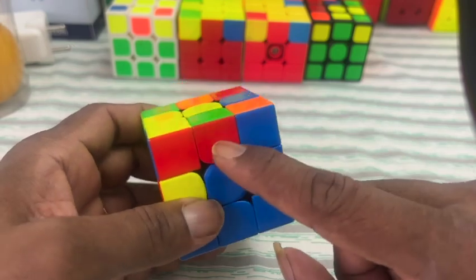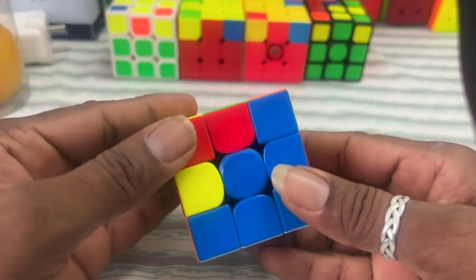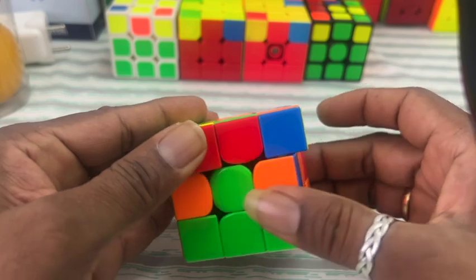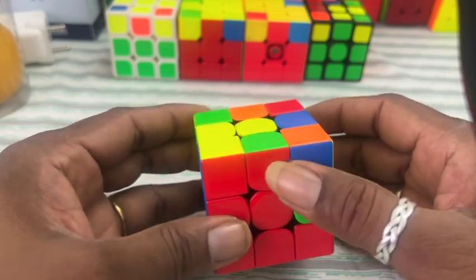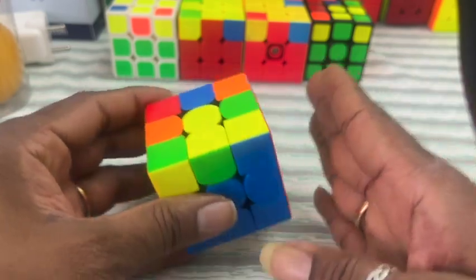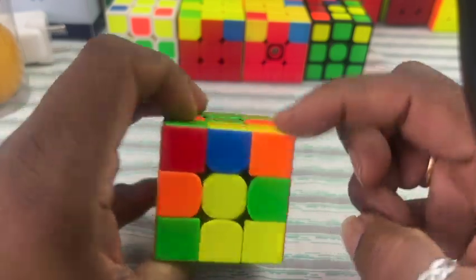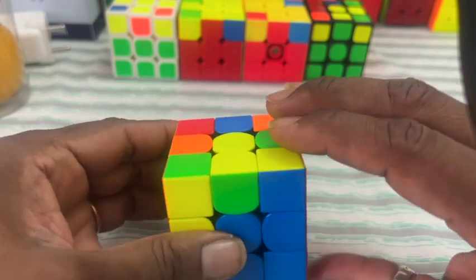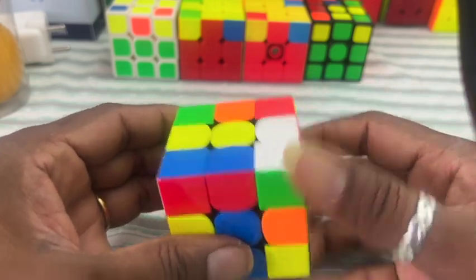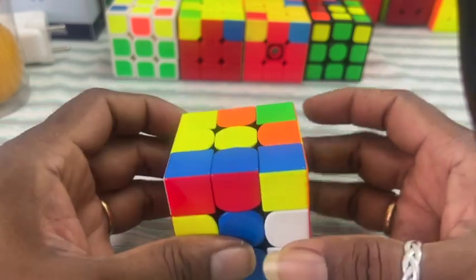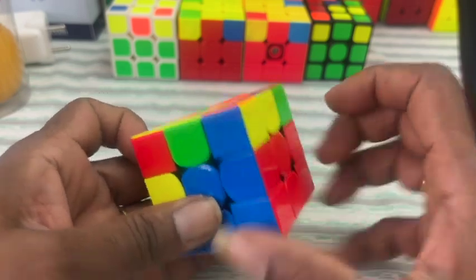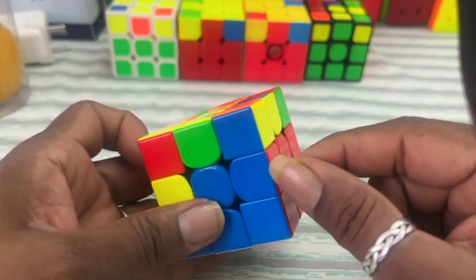Now we'll take the red and the green. So turn the red center to match to the edge piece of red and green. Now keep that to your right. See, the center is at the right and this green center again is at the back. So you have to do this formula: R U R U R U' R' U' R'. So we could fix it in the middle layer.